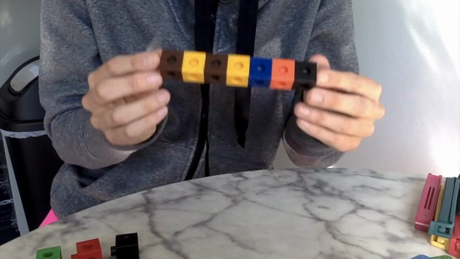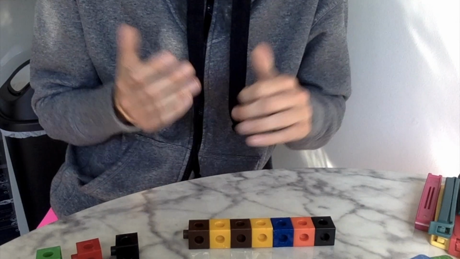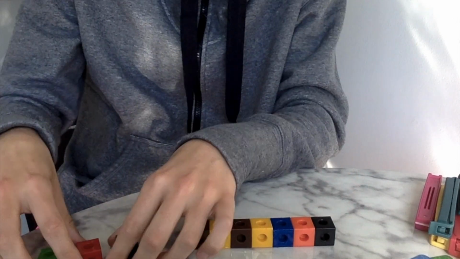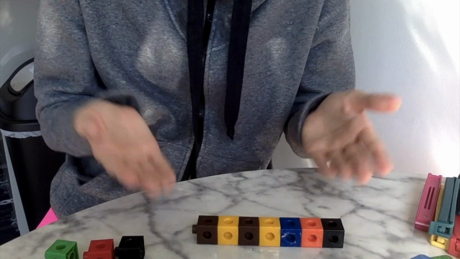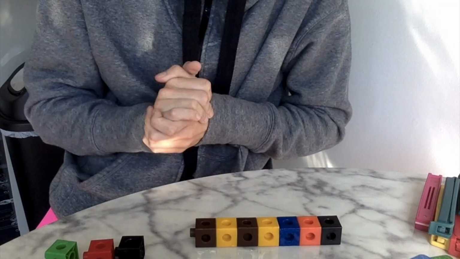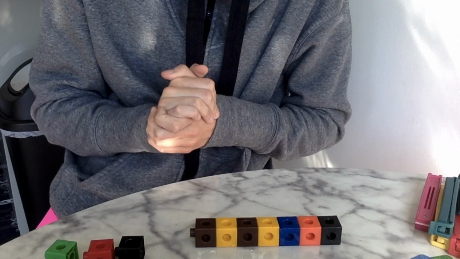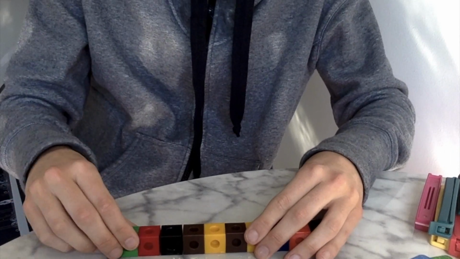Very good. I have 7 blocks in this group. So what does that tell me? 3 and 7 make how many? If I put 3 and 7 together, how many does that make? 10. Very good. Let's make sure that we're right though.